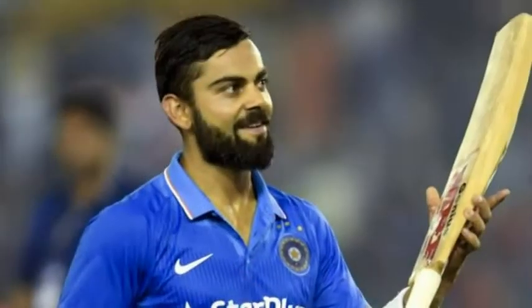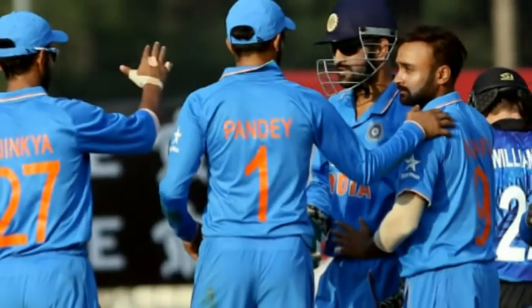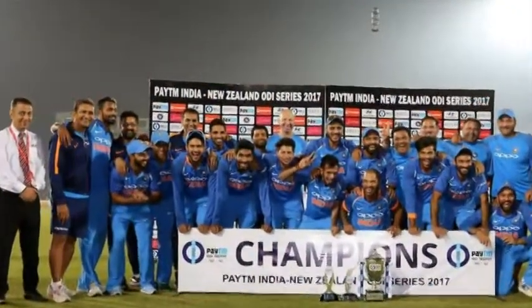2012. Bhuvneshwar Kumar returns. 7 runs off his 6th over. He has gone for 58 runs so far. NZ 221 for 3 after 36 overs.